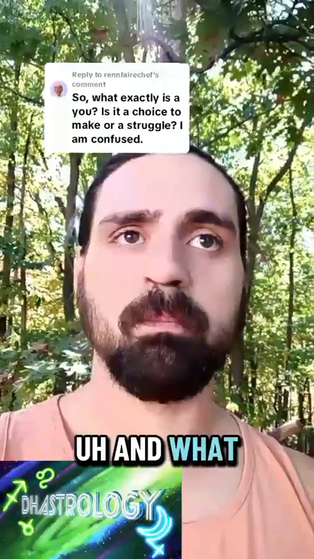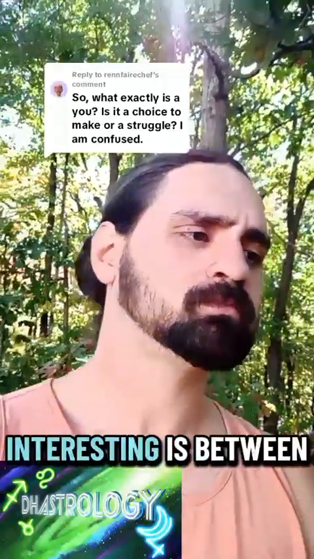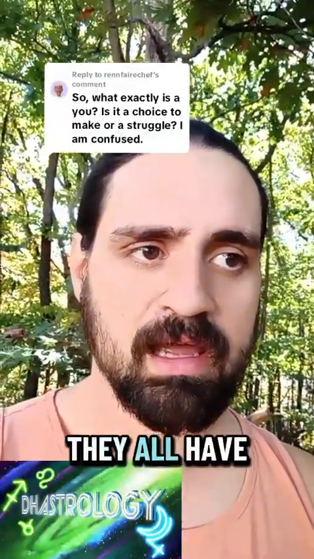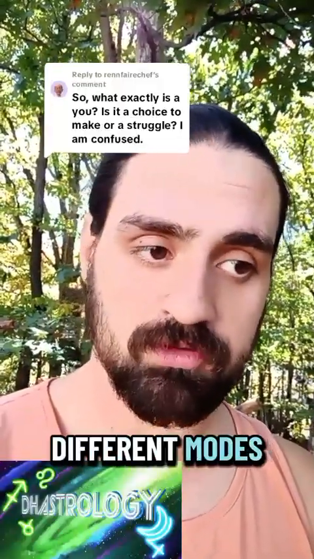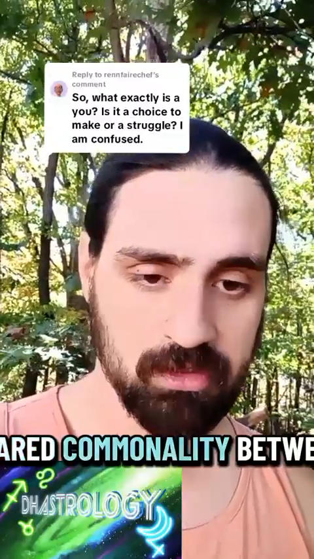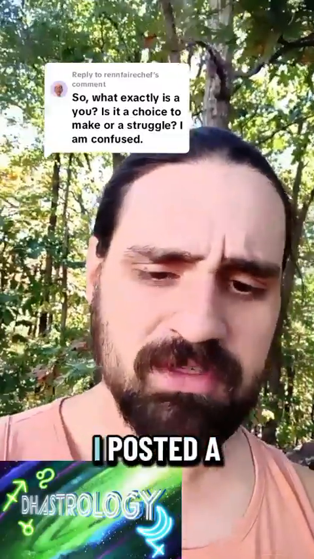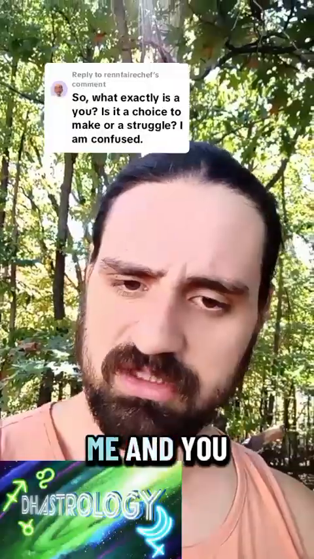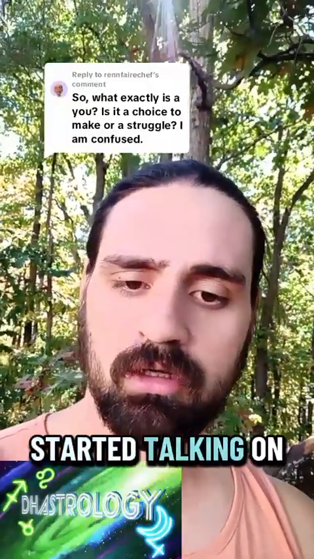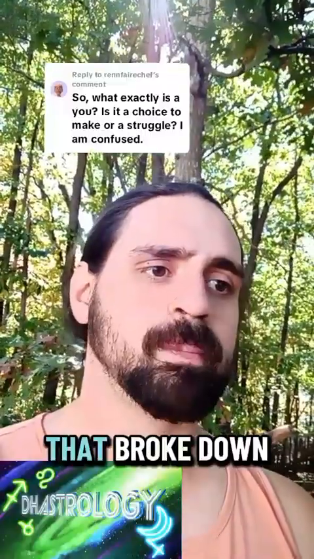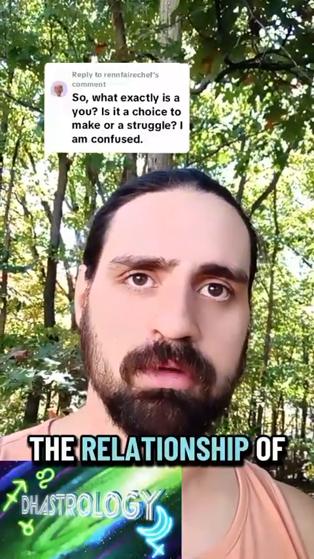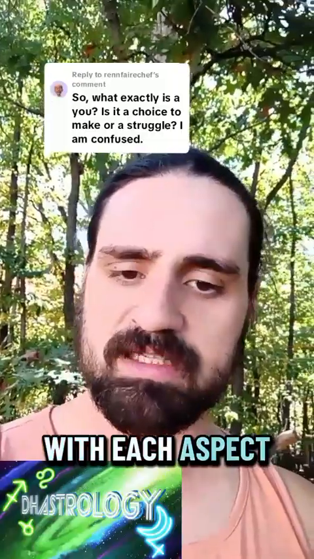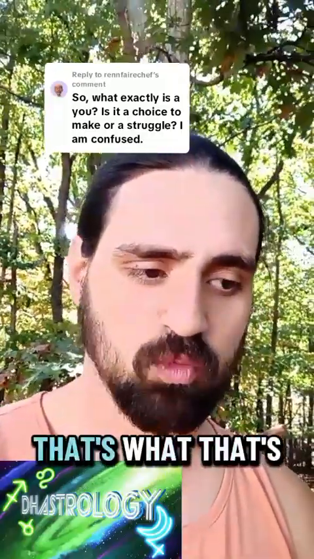And what makes yods so interesting is between these three planets, they all have different elements and different modes. There is no shared commonality between any of their placements. I posted a video months ago, before I think me and you started talking on TikTok, that broke down the relationship of the element and mode between two planets with each aspect that they can make.